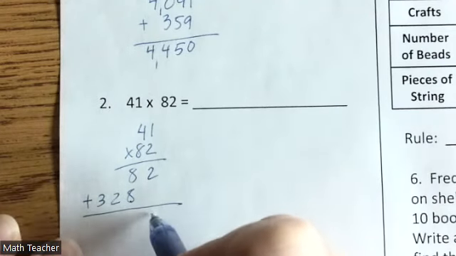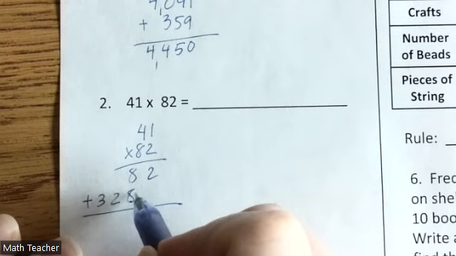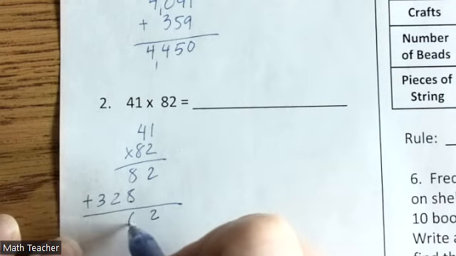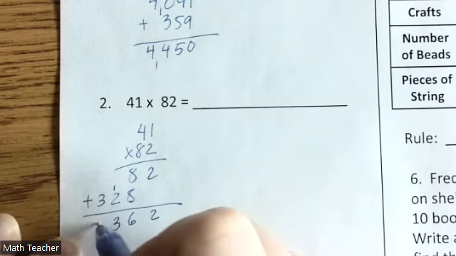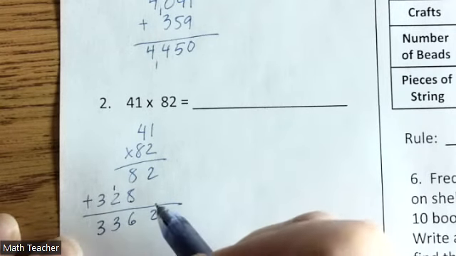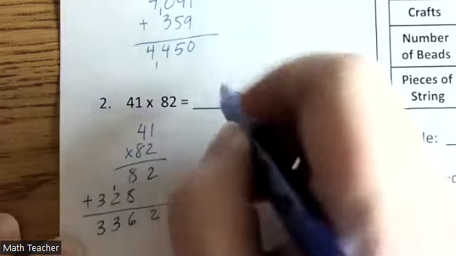Then we add. 2 plus nothing is 2. 8 plus 8 is 16. Write the 6, carry the 1. 2 plus 1 is 3. 3 plus nothing is 3. So we have 3,362.